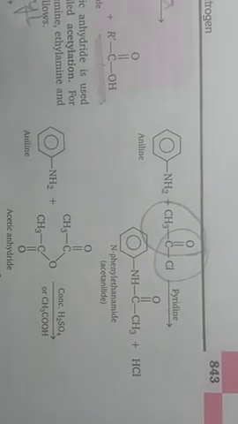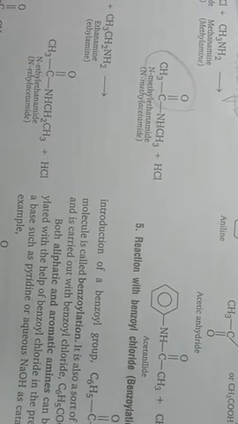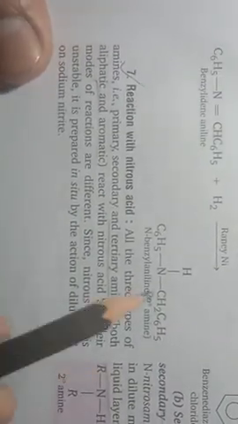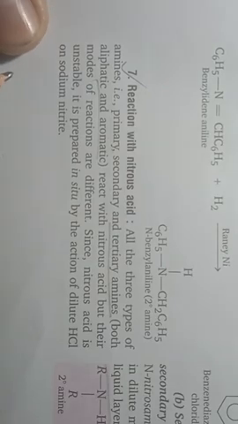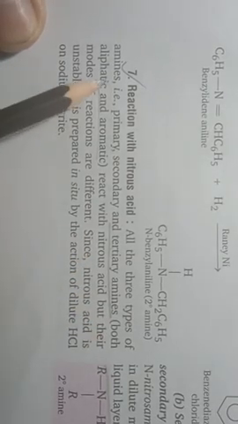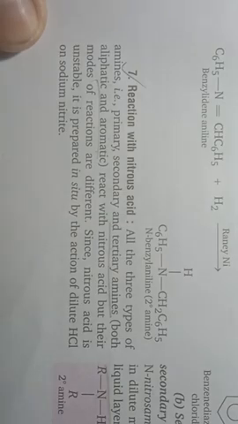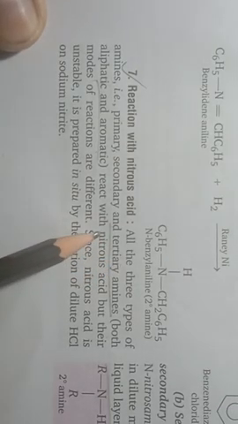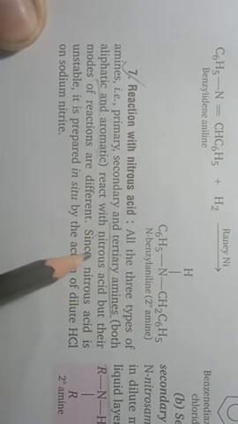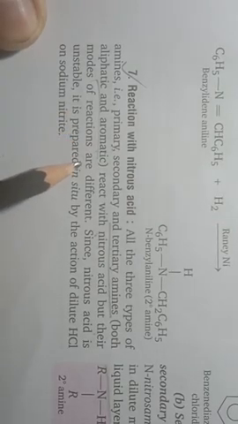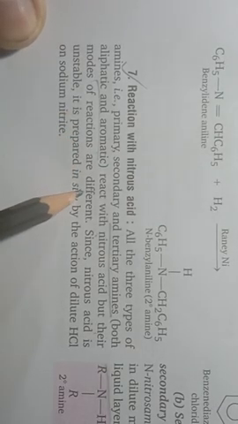Okay students, the next reaction is the reaction with nitrous acid. All three types of amines give this reaction, that is primary, secondary and tertiary, and both aliphatic and aromatic. These amines form different products with nitrous acid, so their modes of reaction are different, and the type of product formed is also different.